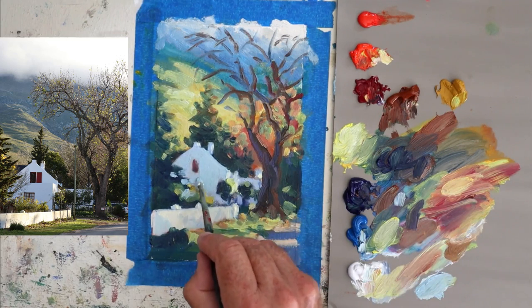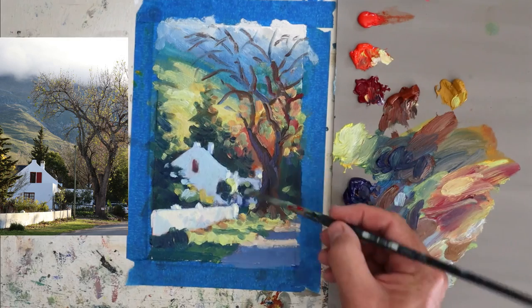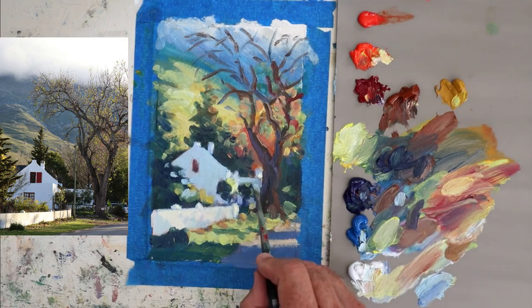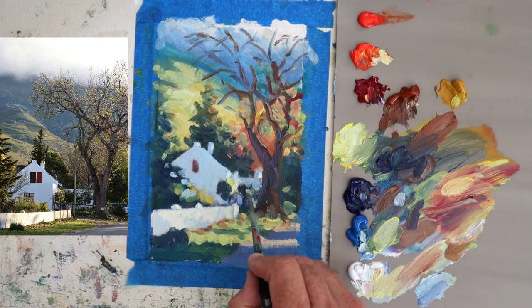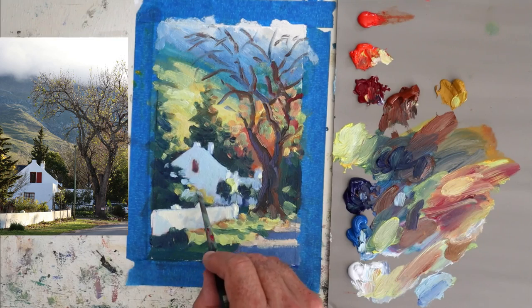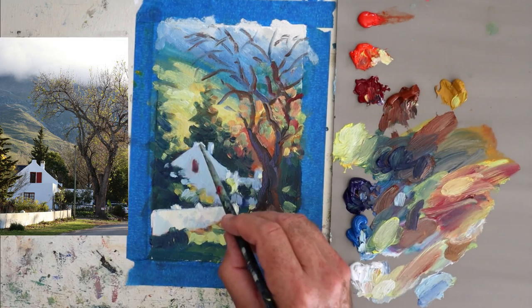So that's pretty much done there. Simplifying, that's very important. If there's too much information, go back in and simplify. Final touches of light.